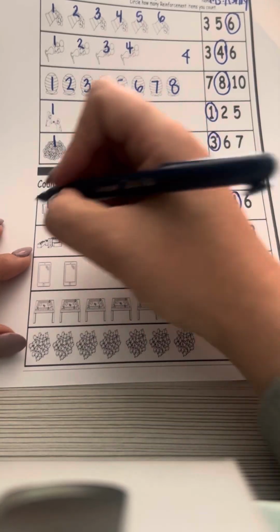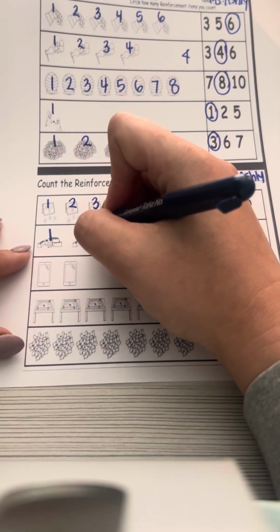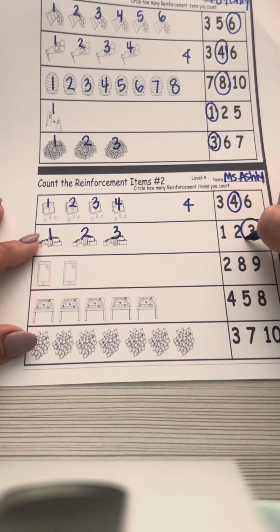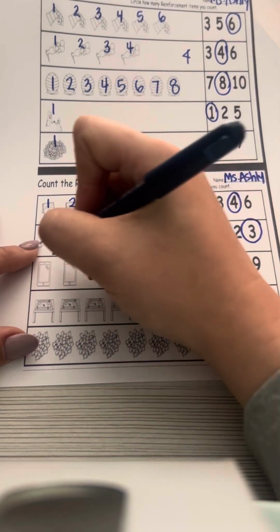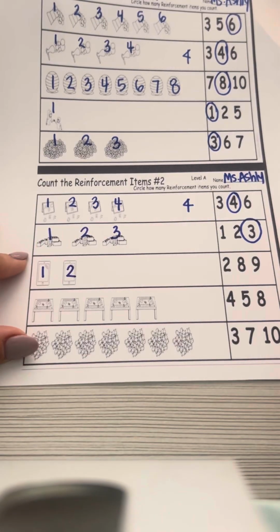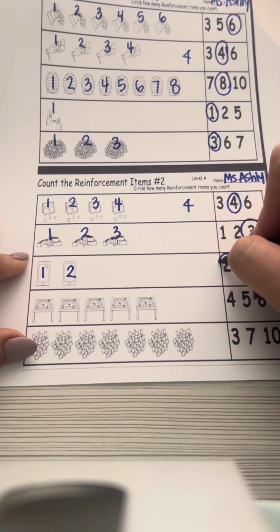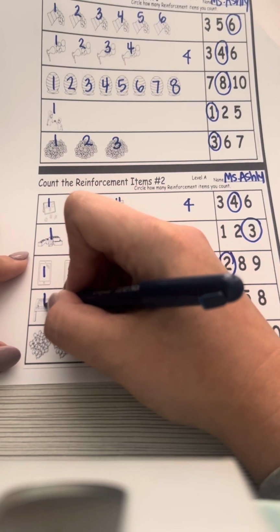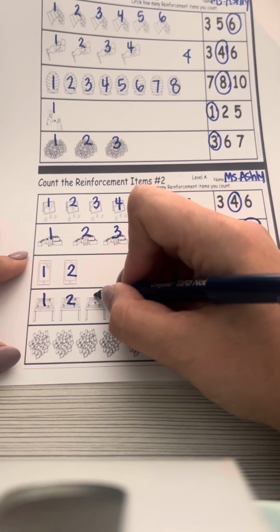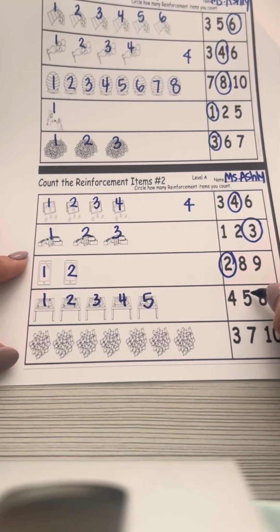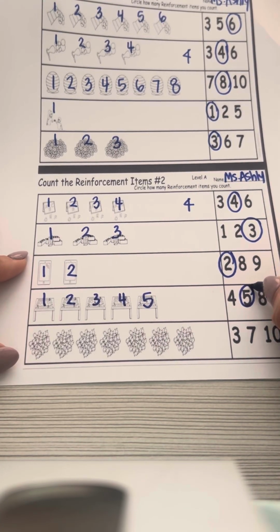All right. Next we've got Legos. 1, 2, 3. Circle the 3. iPads. 1, 2. 2 iPads. All right, next we've got games. 1, 2, 3, 4, 5. 5 games.